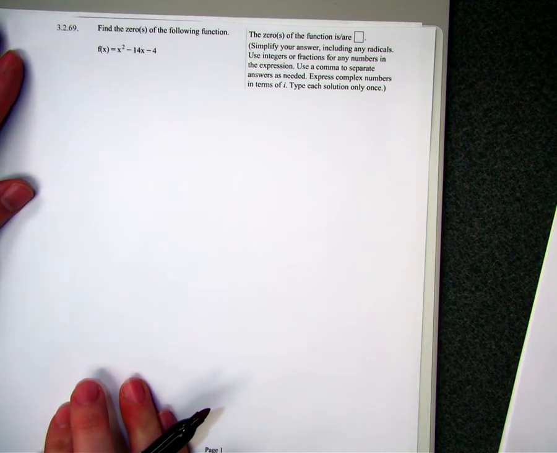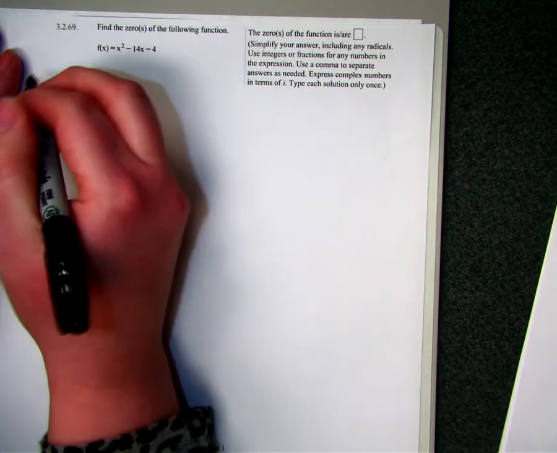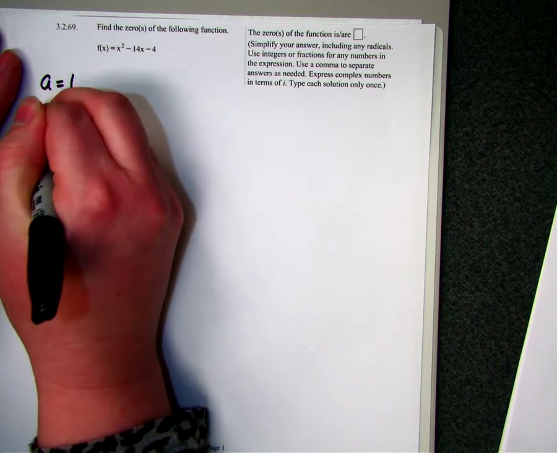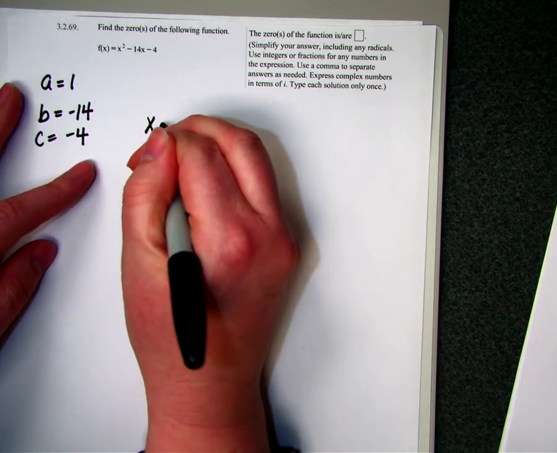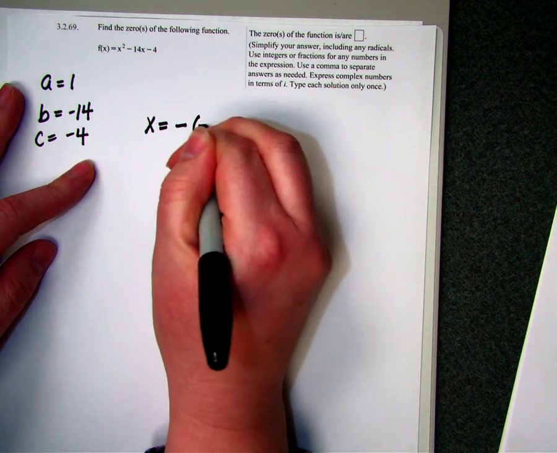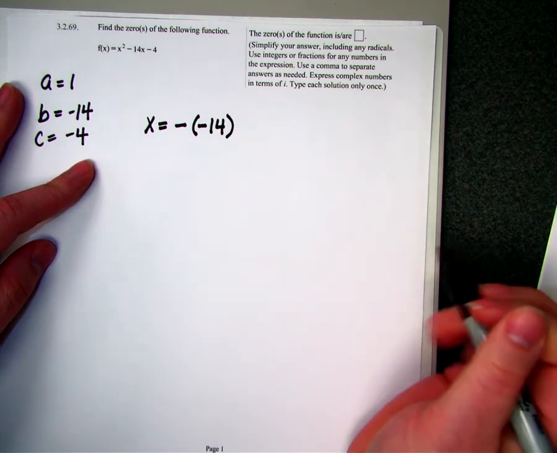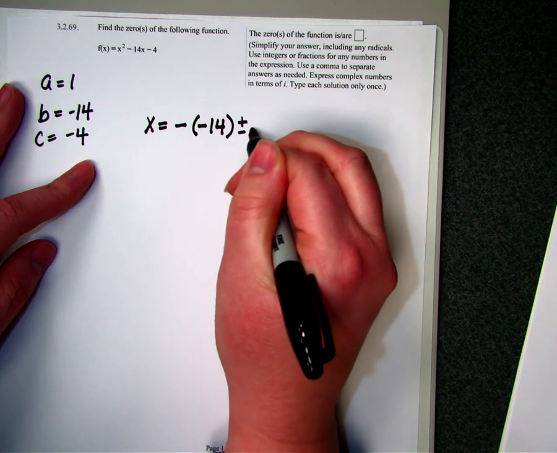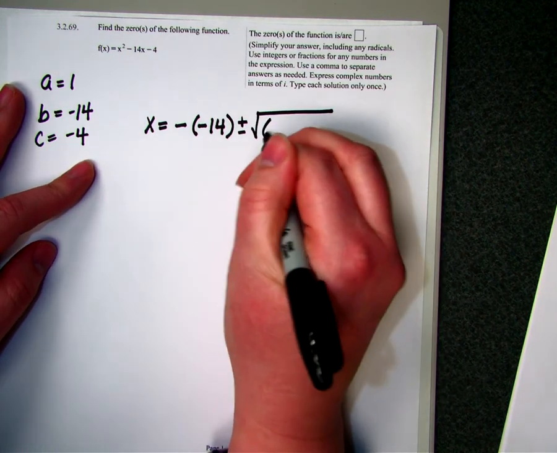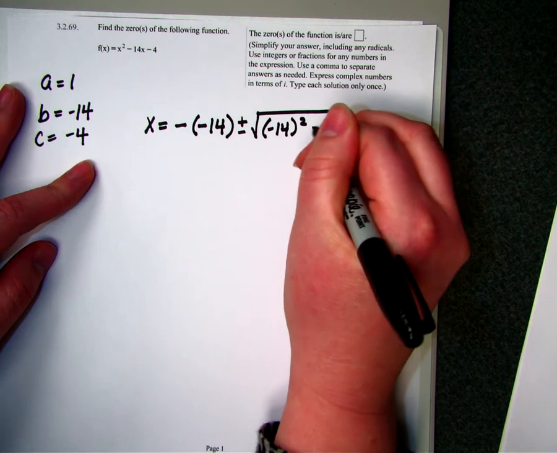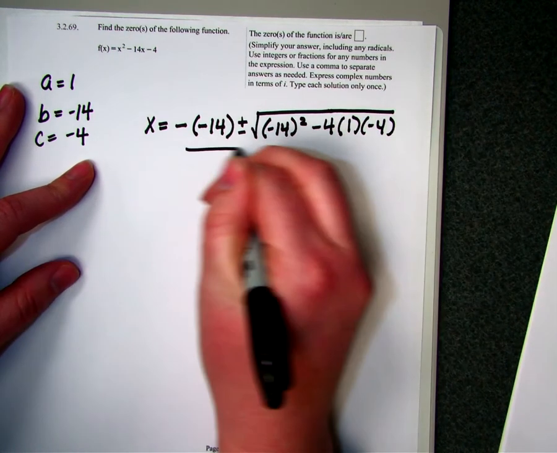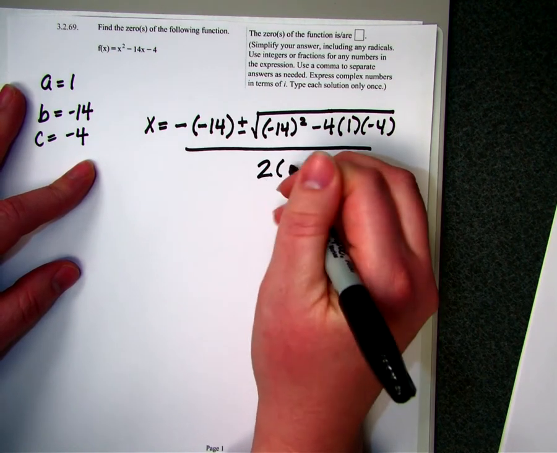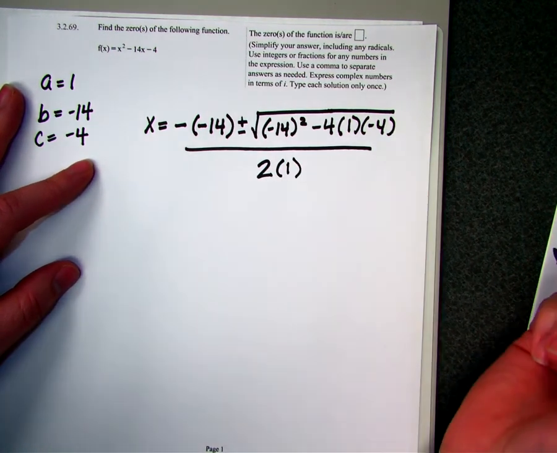We have x squared minus 14x minus 4. So again, a is equal to 1, b is equal to negative 14, and c is equal to negative 4. So plugging this into the quadratic formula looks like x equals a negative b, and since our b is negative 14, it's a negative 14 plus or minus the square root of negative 14 squared minus 4ac all over 2a.